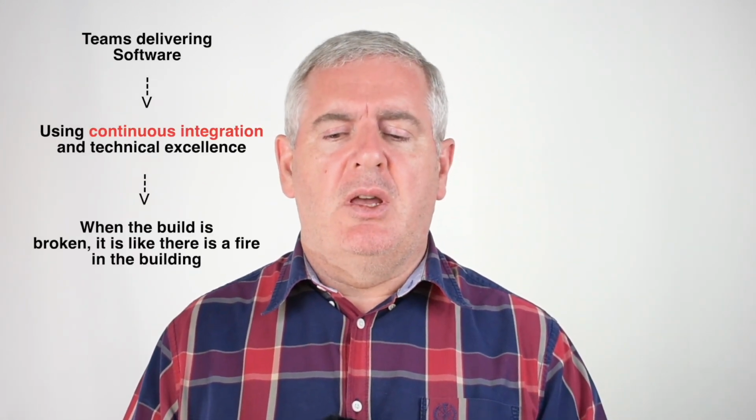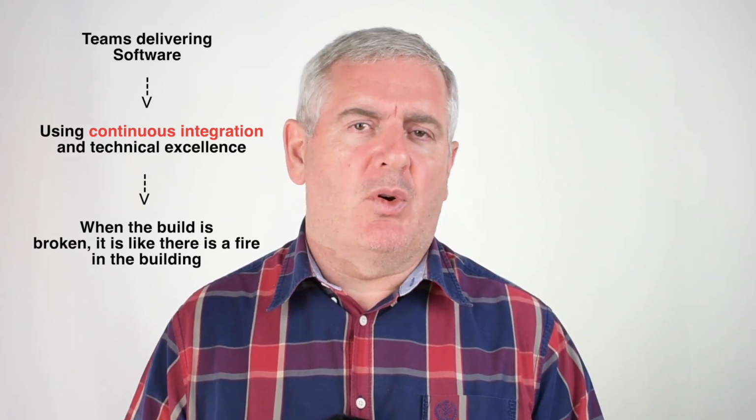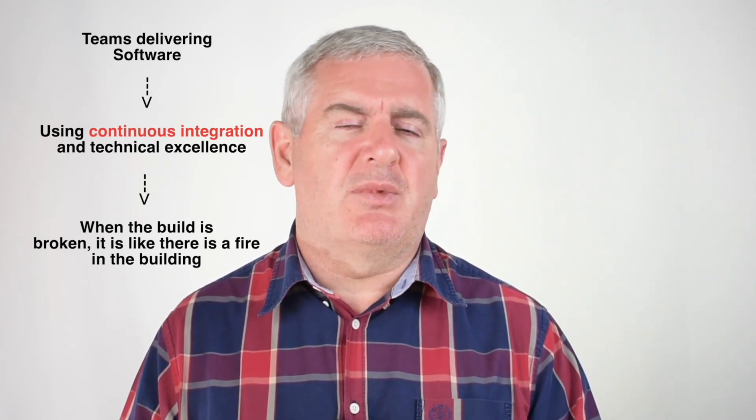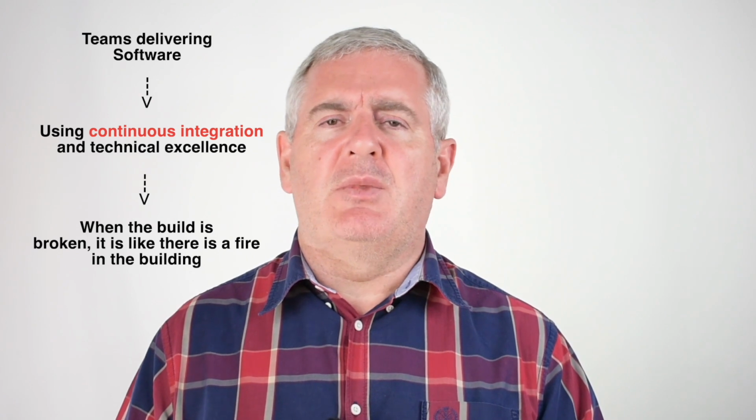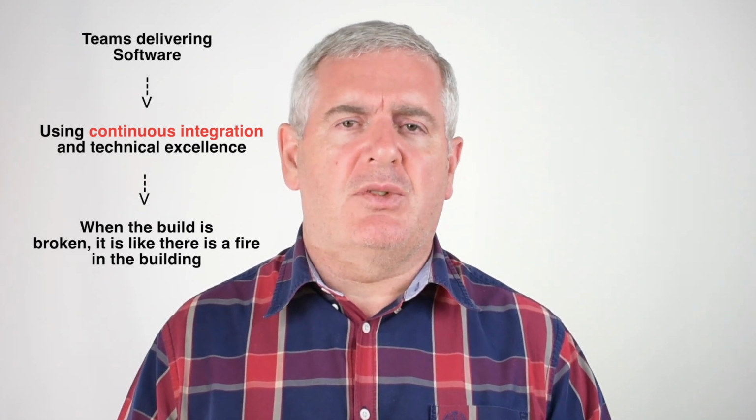And when we say continuous integration, we mean that when the build is broken, it's like there's a fire in the building. I'm slightly exaggerating, but it doesn't mean that all the code is on Jenkins or some other type of continuous integration build server. It means that we care when the build is broken, because we don't want to have branching. We want to use trunk-based development so that we can be only hopefully 2 hours away from production. If there's an issue in production, we can fix it within 2 hours without having to eliminate code.